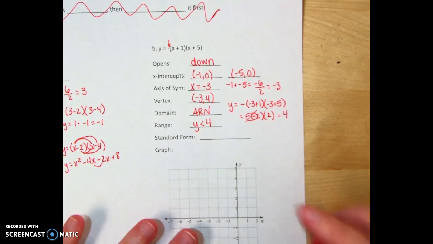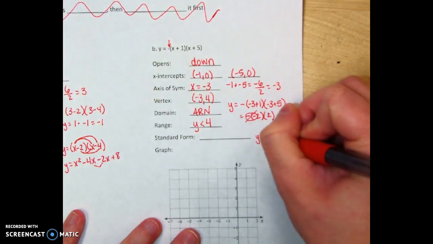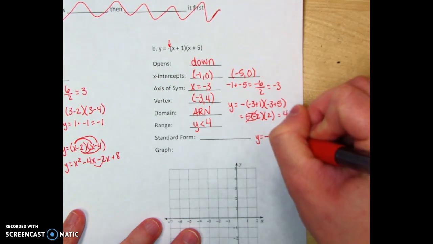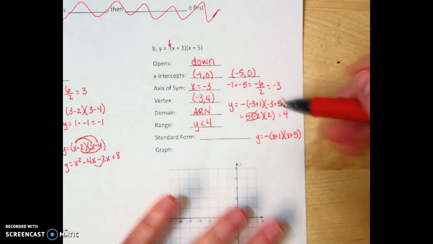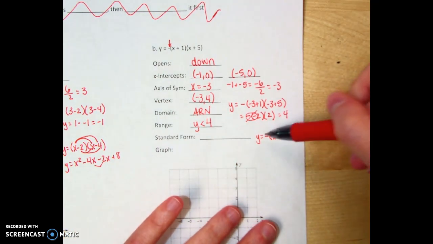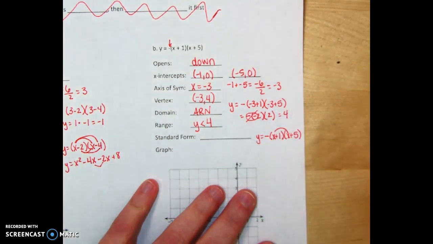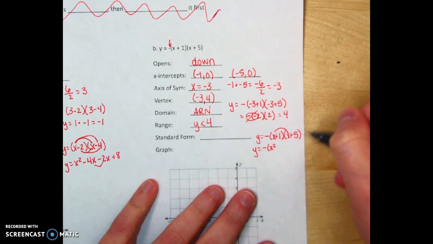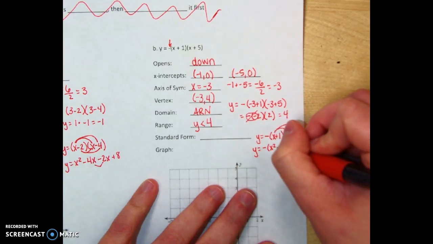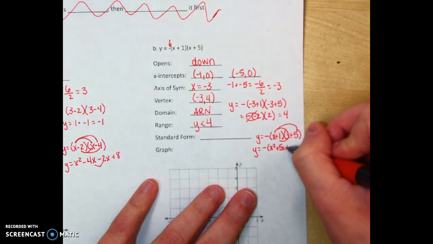And standard form, let me multiply this out. Hopefully I have enough room. So y equals negative, and then x plus 1, x plus 5. So on this, I'm going to multiply it out and simplify it. Then I'm going to multiply it by that -1. So x times x is x squared. X times 5 is 5x. 1 times x is x.